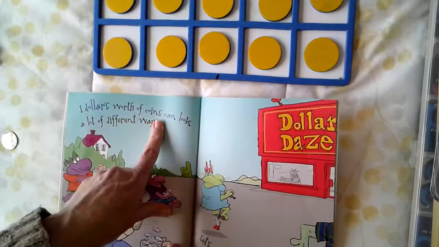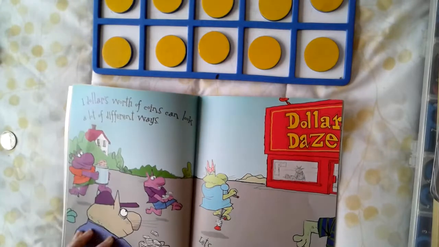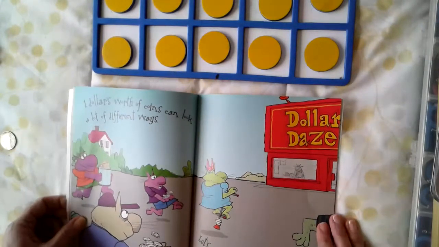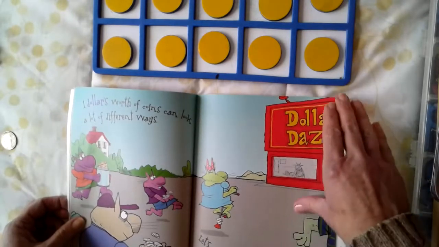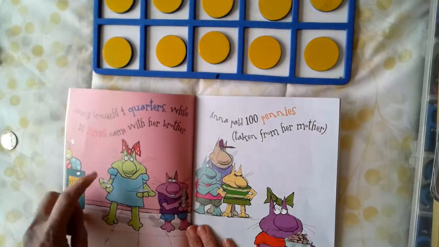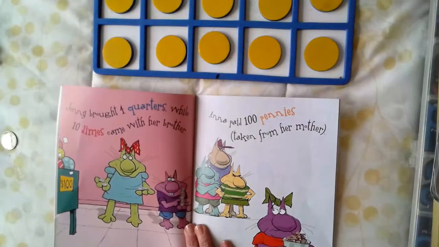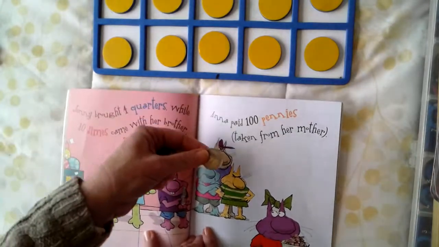A dollar's worth of coins can look a lot of different ways. Let's go inside this dollar store and see how each cat pays. They're going to buy something. Jenny brought 4 quarters. So quarters are worth 25.